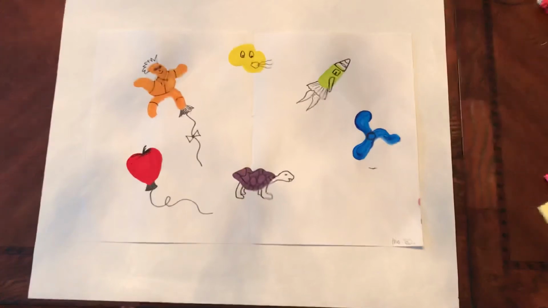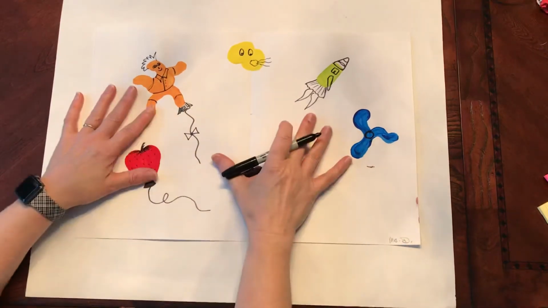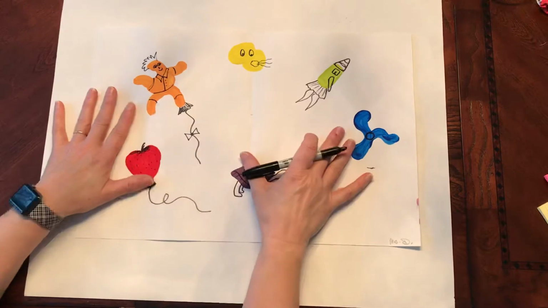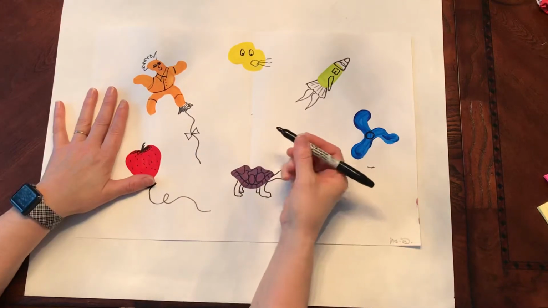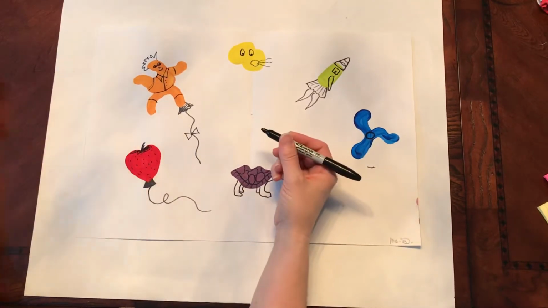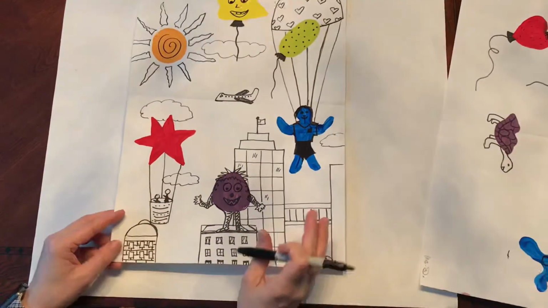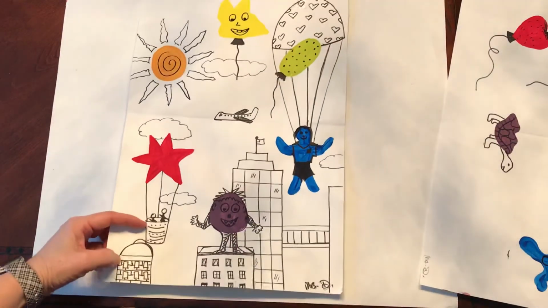Now that you have your colors designed, the next step is to design your background. This too is going to be done with permanent marker. So I'm going to go back to this particular example here, and you can do a city.